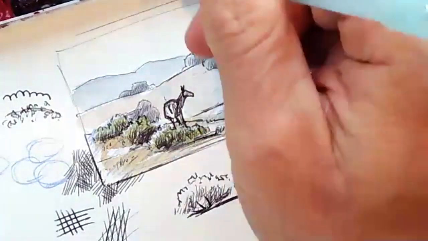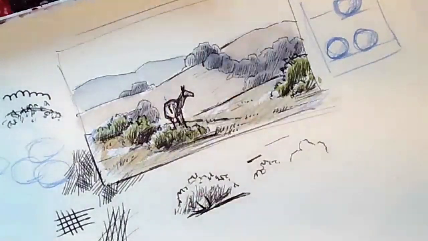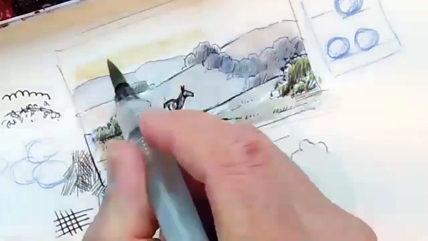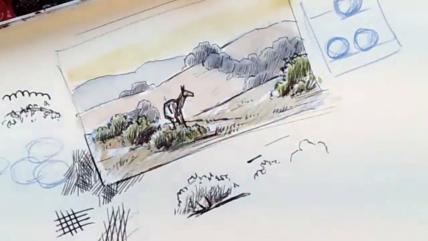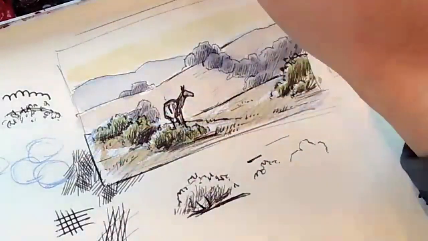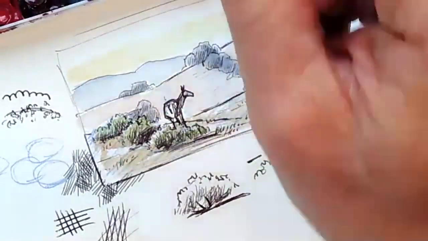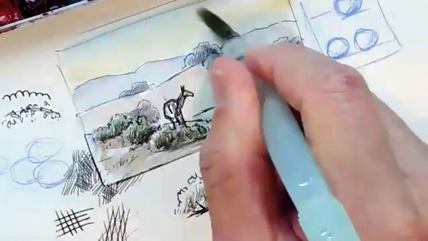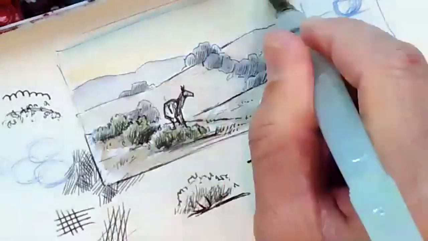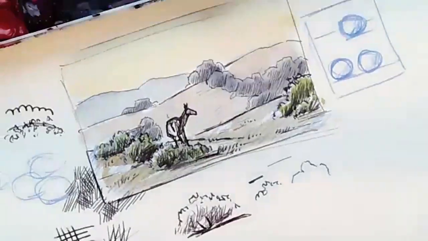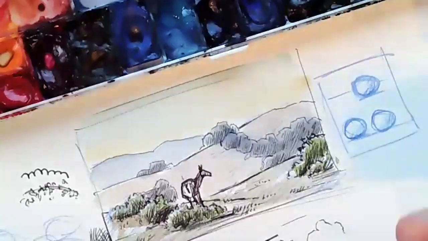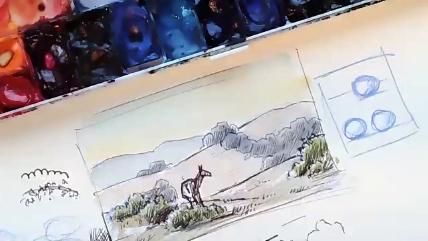Let's see, a little bit of sky. For the sky, I'm going to put a wash of brown into the lower sky here, sort of an ochre color, and let that fade into a blue. Did that wet and wet so those colors joined into each other.